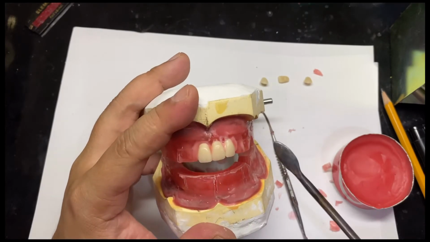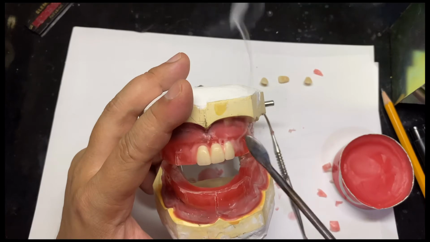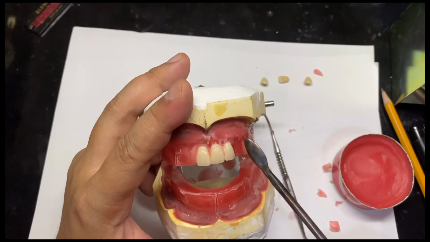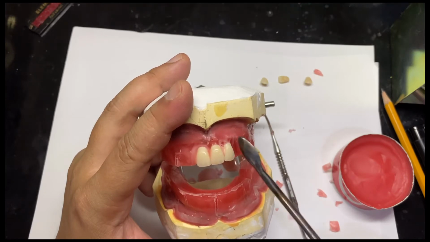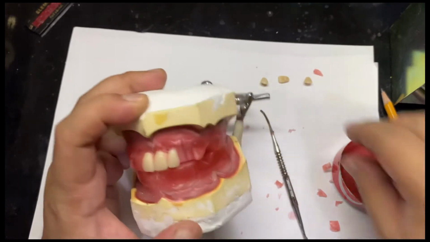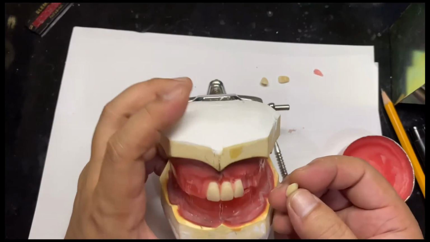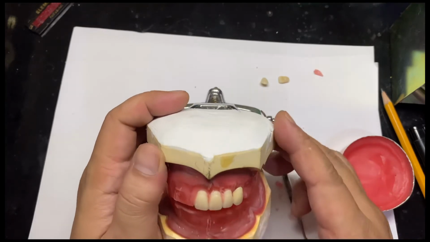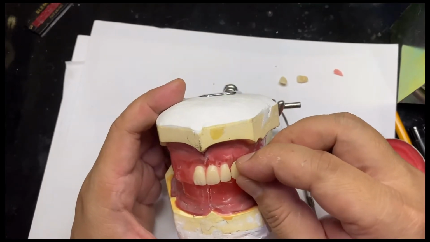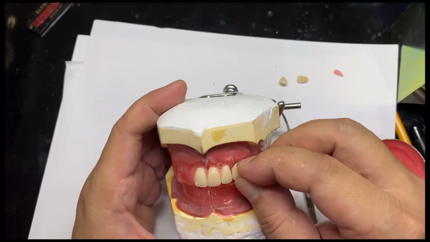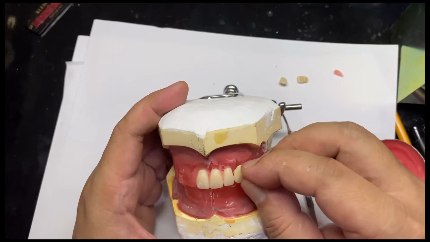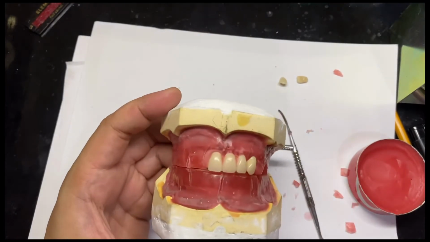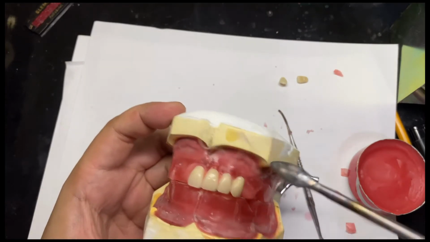And of course, the canine. Canine should be set neck out, incisal third in, and then the incisal tip follows the occlusal plane. There. And then again, you have to seal the cervical portion.